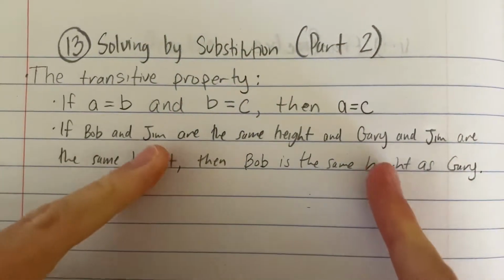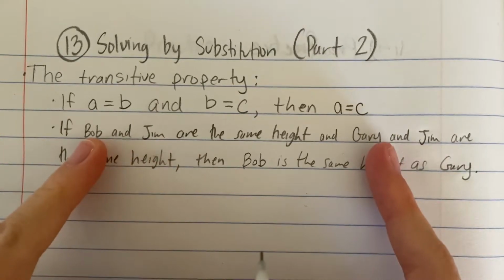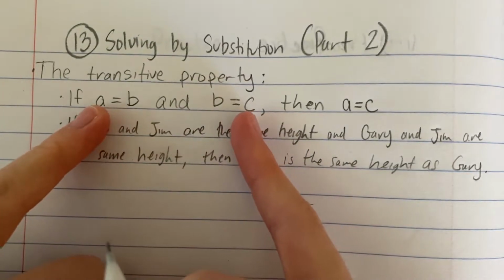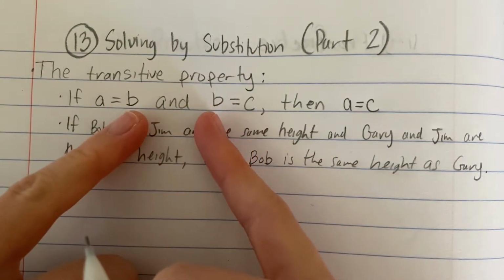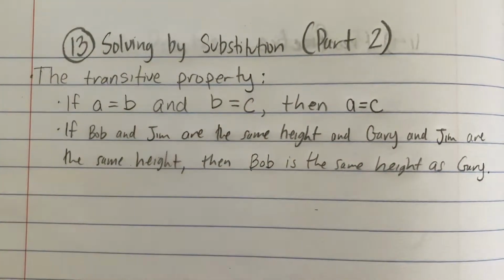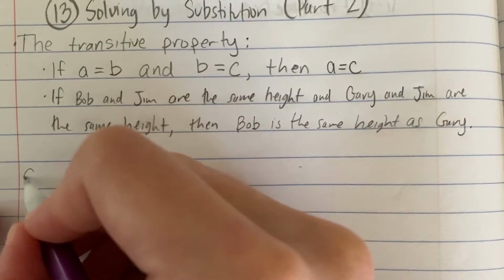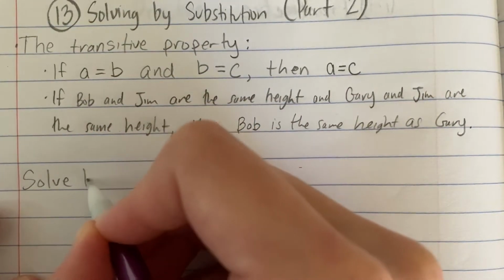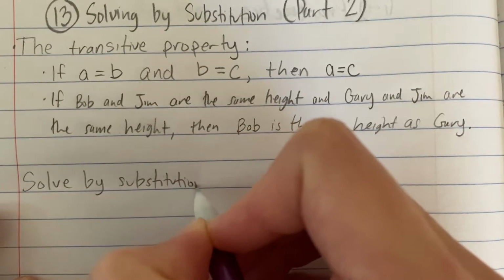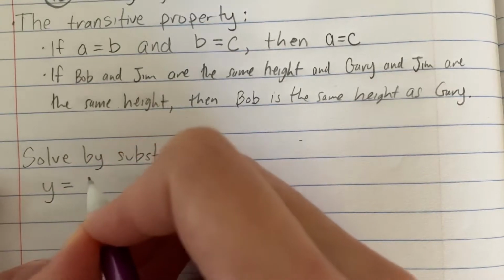We can conclude that if both Bob and Gary are the same height as Jim, then they must be the same height as each other, right? Same as if we know that both A and C were both equal to B, then we know that they're equal to each other, okay? So just keep the transitive property in mind. It's definitely one way to think about this next problem. So here we're going to solve by, it's still called substitution when we do this, but another way to describe the process is the transitive property.